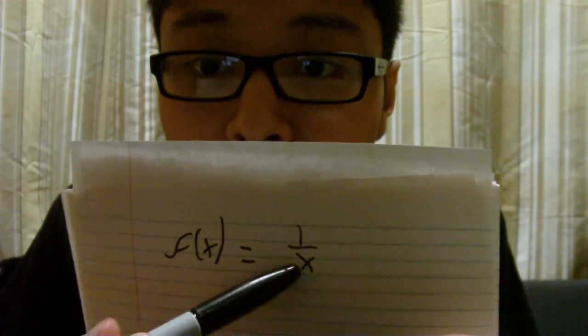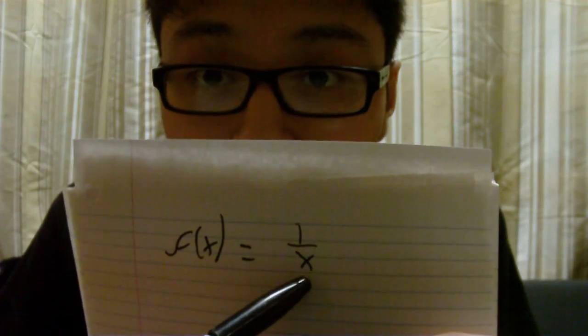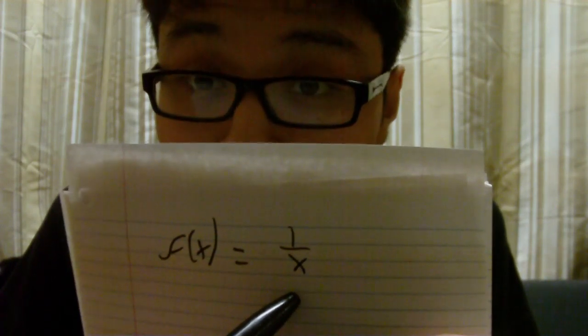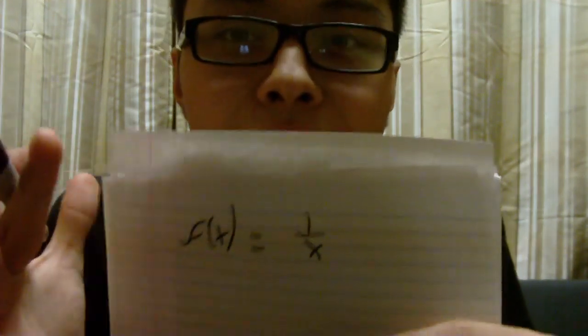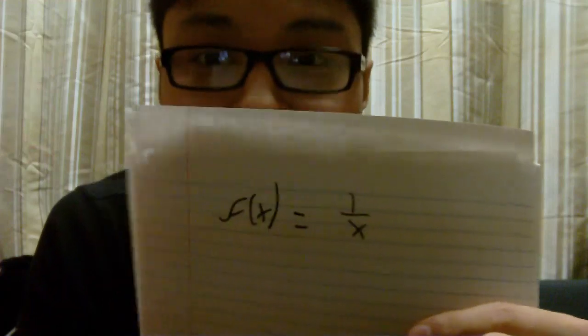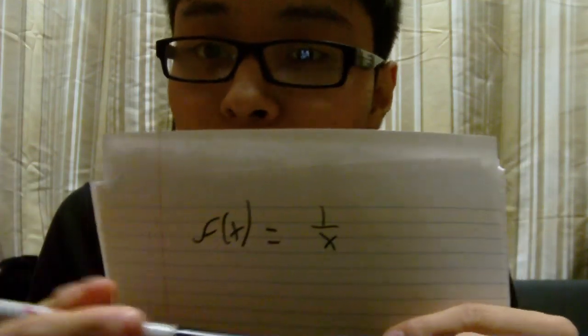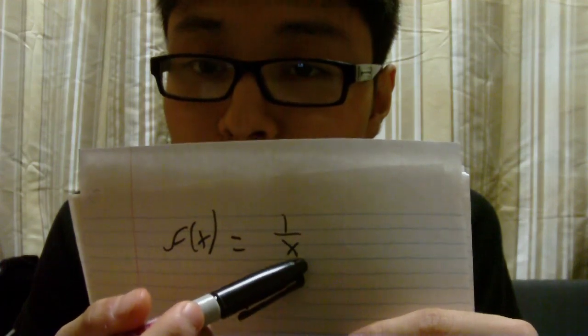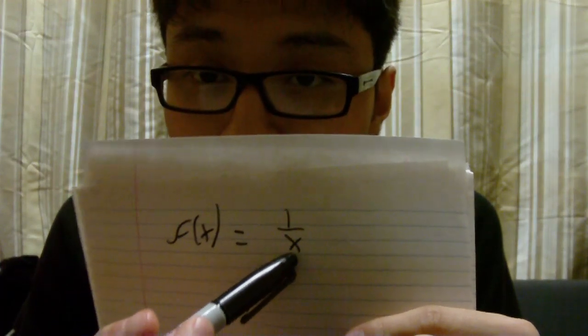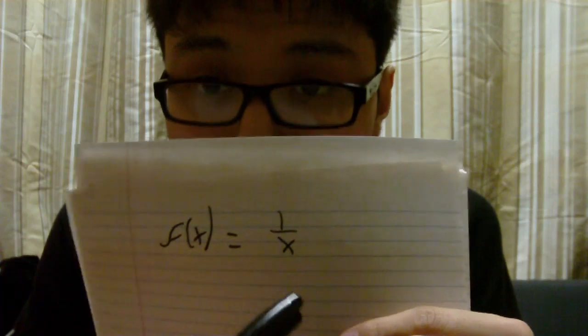However, let's say you have a 0 here. If you have a 0 as a denominator, that's undefined. It's not 0, it's undefined. Undefined is, well, undefined, right? So the domain is, the denominator cannot equal 0. Since the denominator is x, x cannot equal 0.